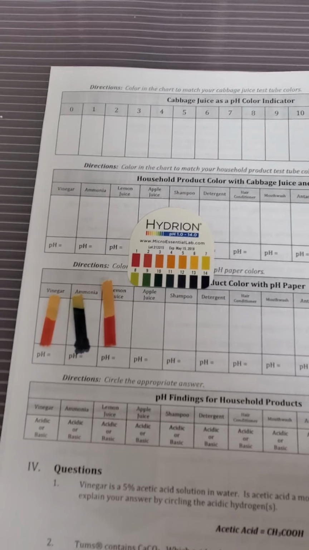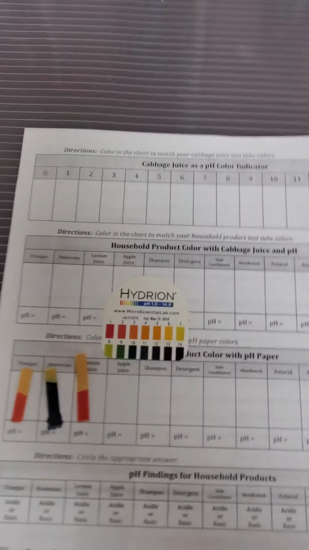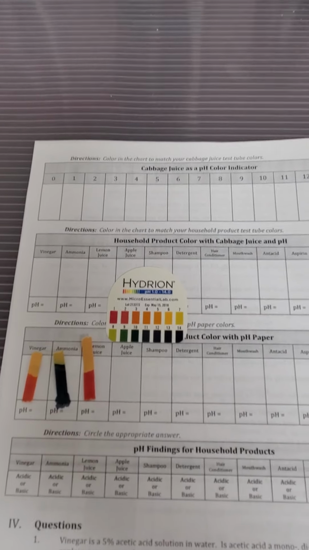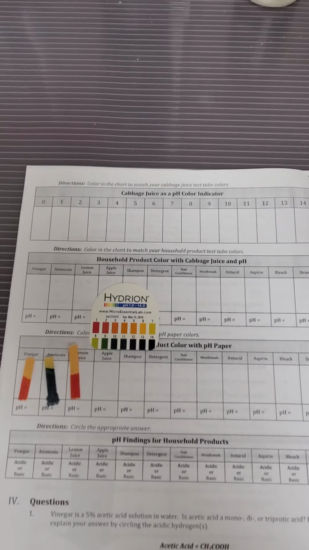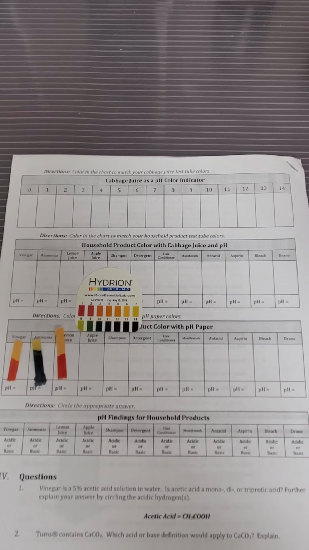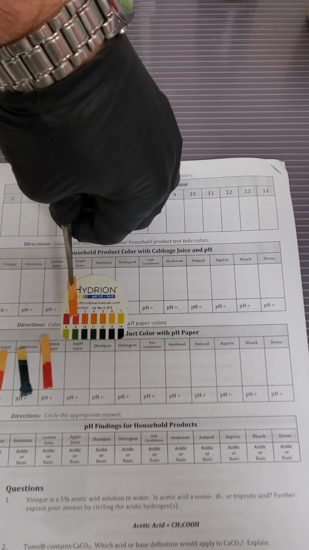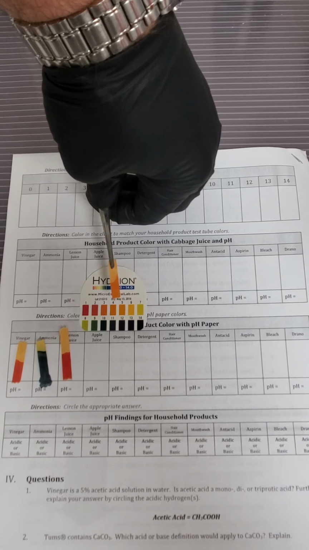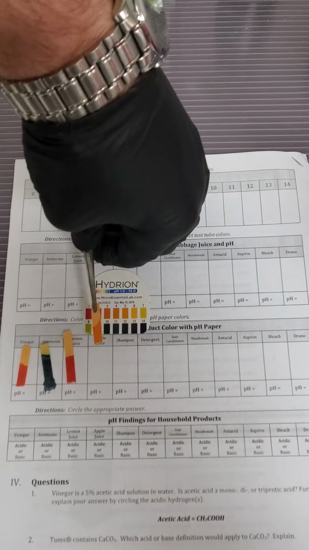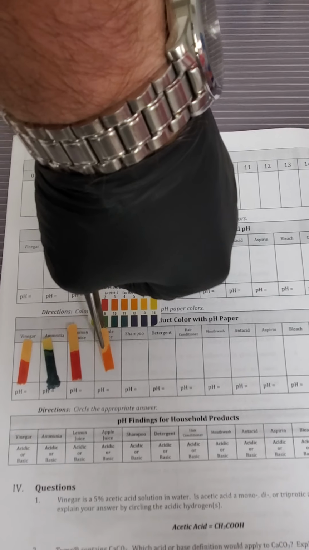Next is apple juice. So again, apple juice already has a color, but the color that the paper turns is what we want. So apple juice not near as sour. So notice the result there. Think about which number best describes it. Record at the bottom, but also color it in.